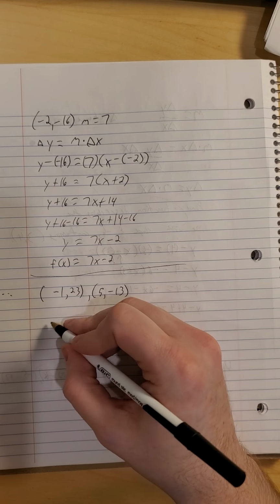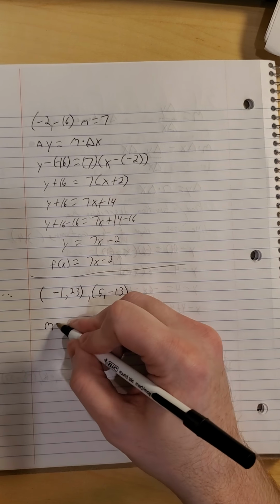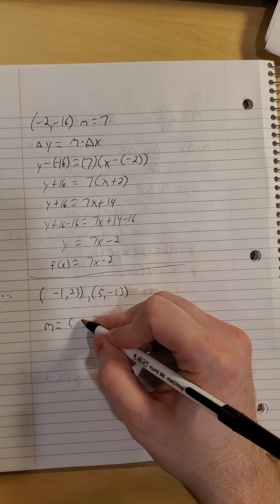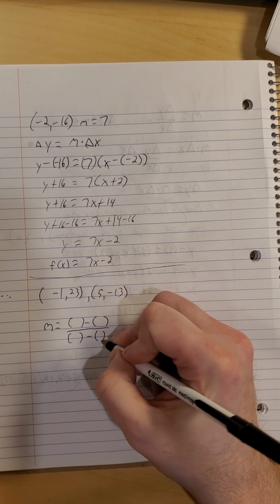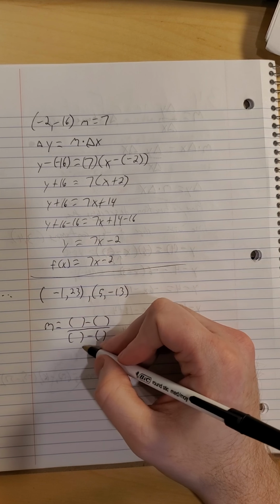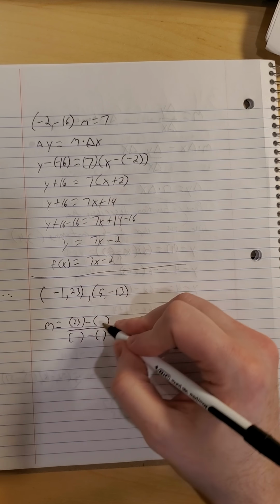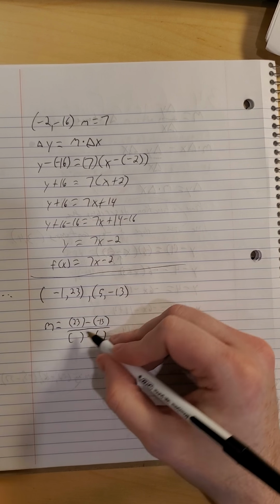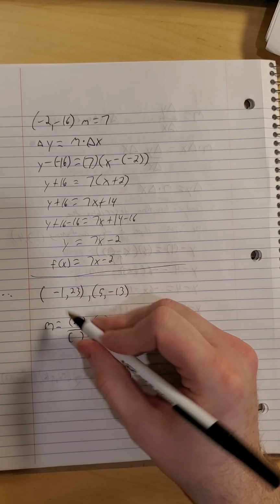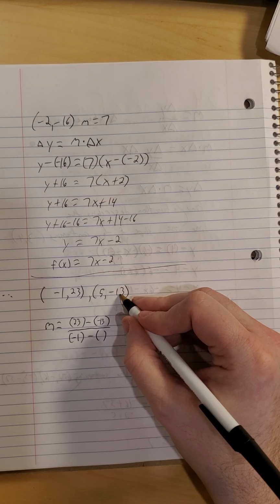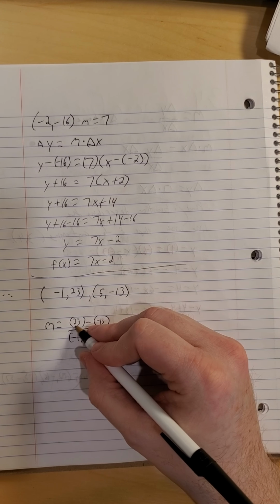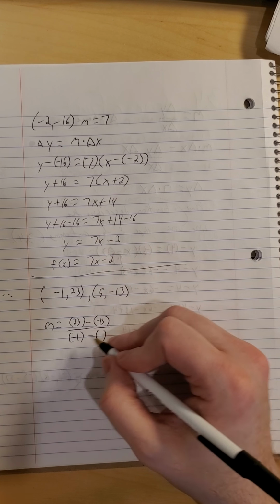Okay, welcome back. So the first thing I need if I'm writing the equation of a line is a slope. So change in the vertical over change in the horizontal. So 23 and negative 13. If I pick 23 to go first at the top, negative 1 goes first at the bottom. If you had picked the negative 13 first at the top, then 5 went first at the bottom.